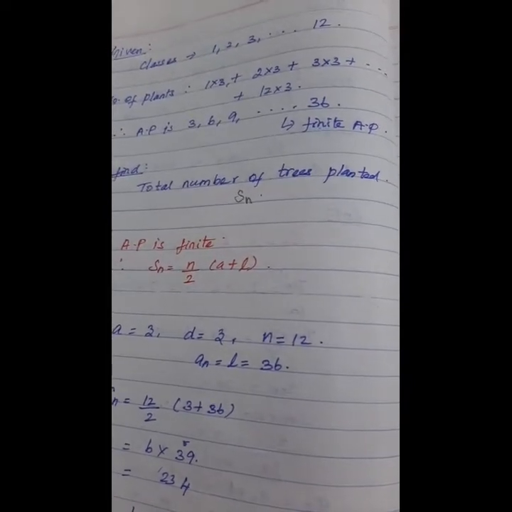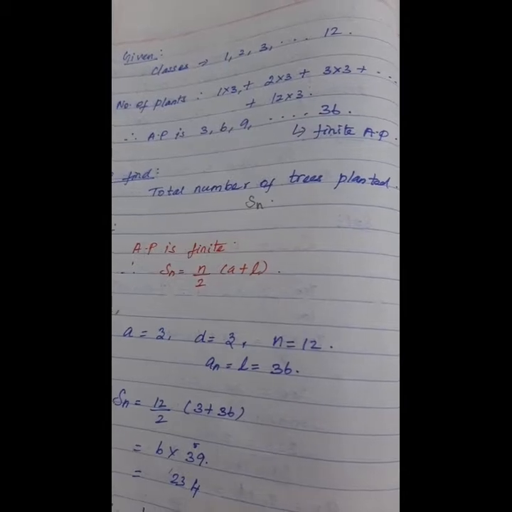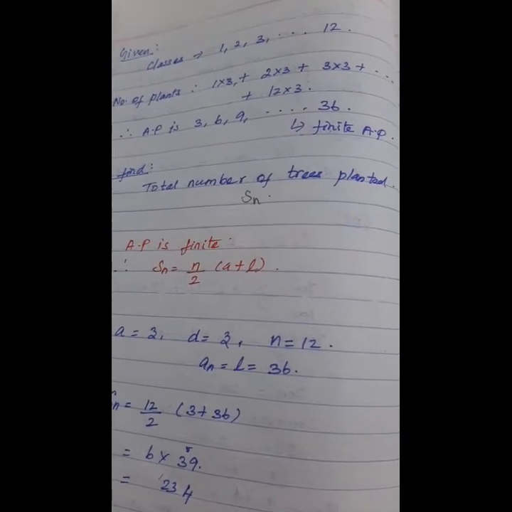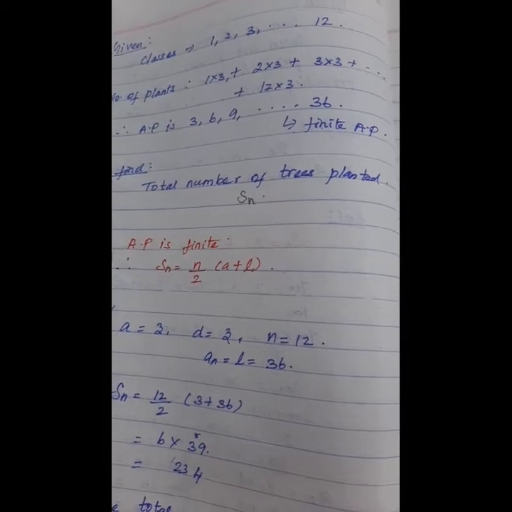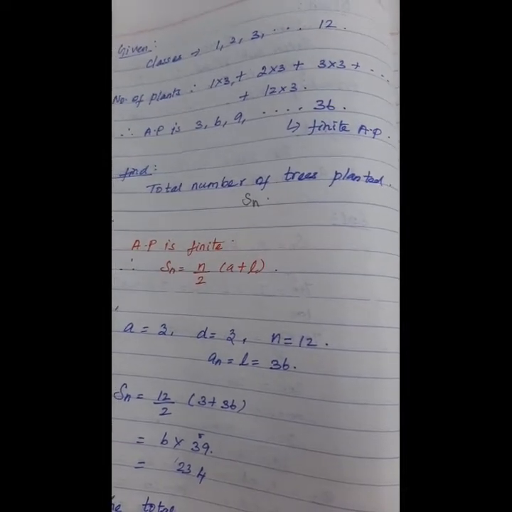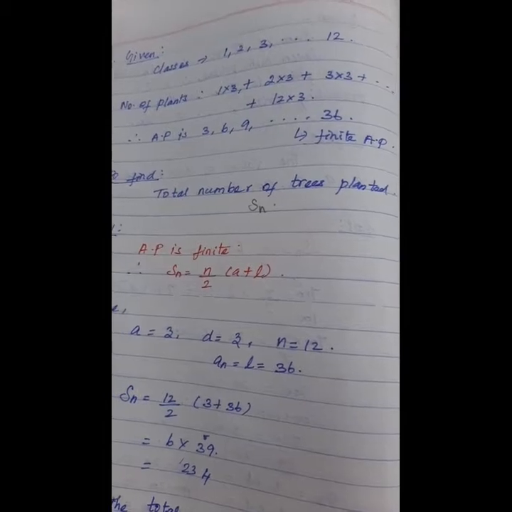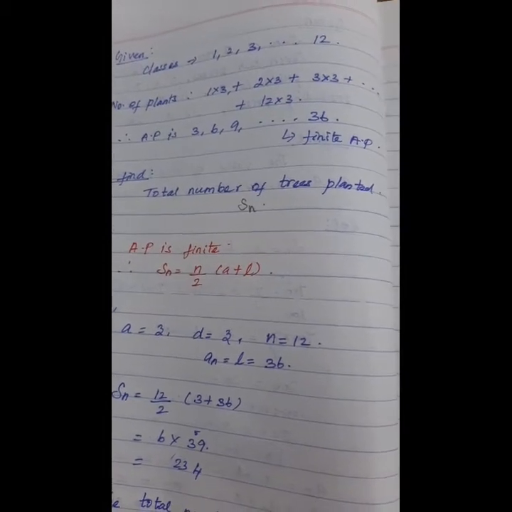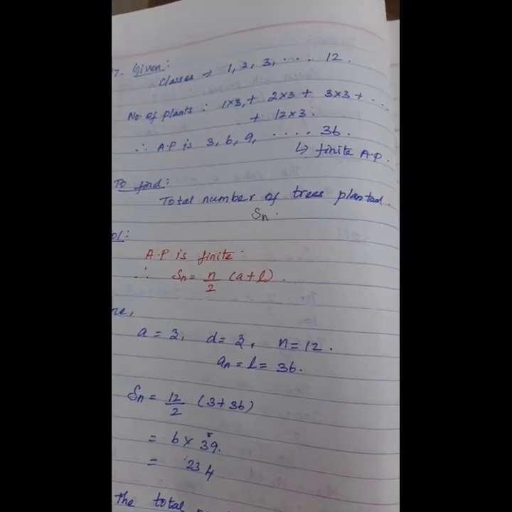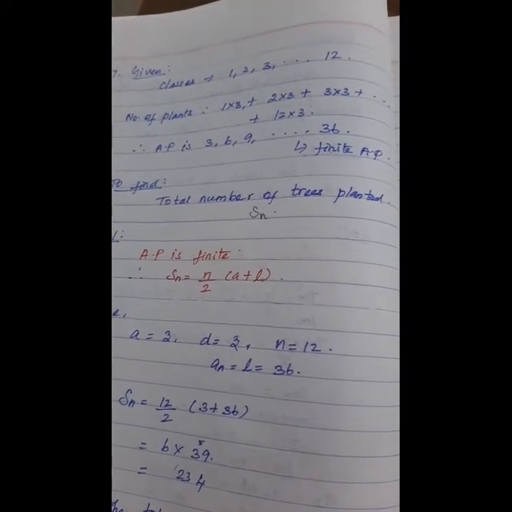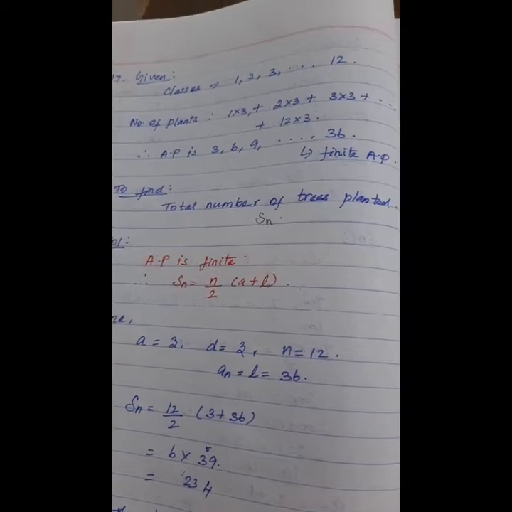It is also mentioned that there are 3 sections of each class. Grade 1 has 3 sections, grade 2 has 3 sections, grade 3 has 3 sections. Till 12th standard they have 3 sections, they said. This information is all given in the question itself. Now what do we want to find out? We need to find out how many trees will be planted by the students altogether.